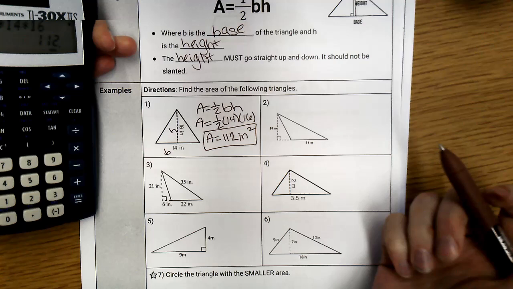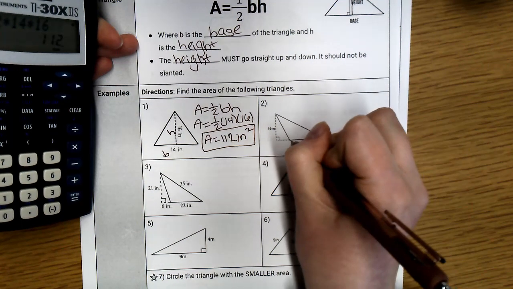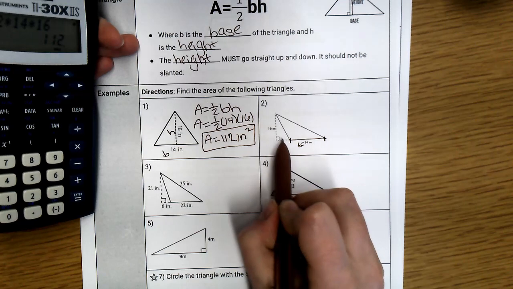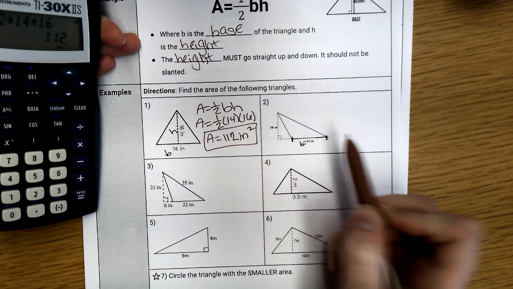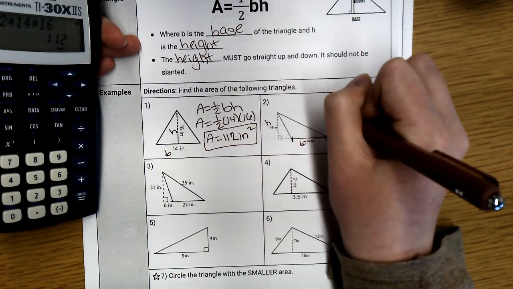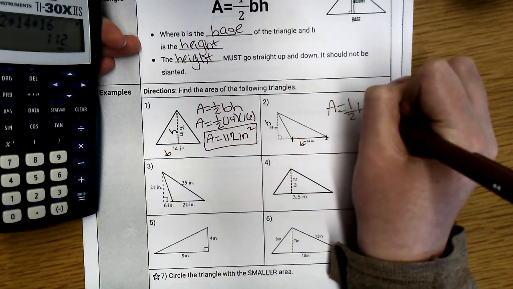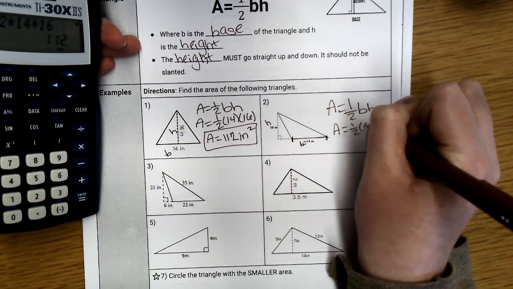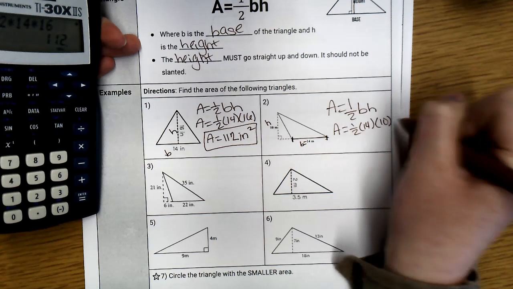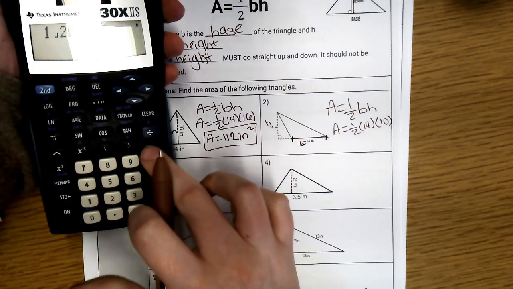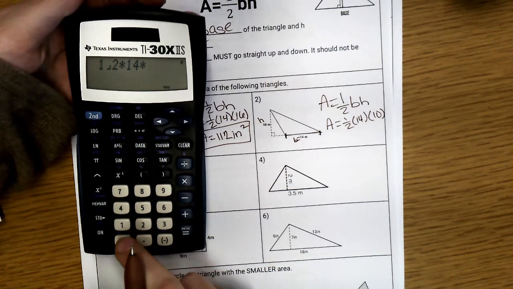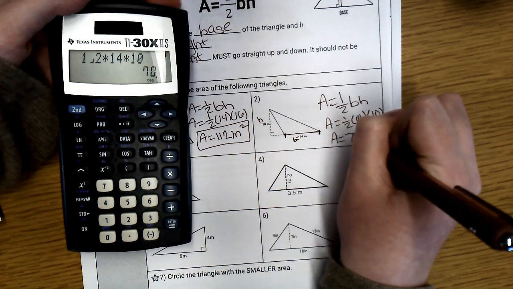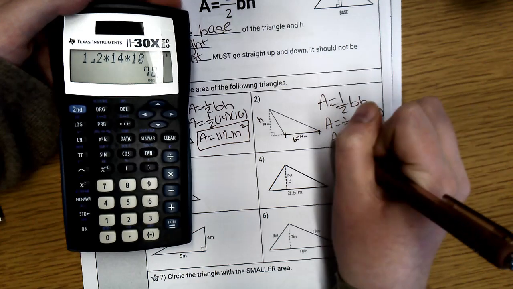Okay, number 2. Here's our base. Just so I'm clear, that is from here to here. That is our base. It's not this full length down here, just from here to here. Here's my height. Still finding an area, so I'm going to do 1/2 base times height. I'm going to plug in my base, 14, and my height of 10. I'm going to do 1/2 times 14 times 10. 70. So A is 70 meters squared.